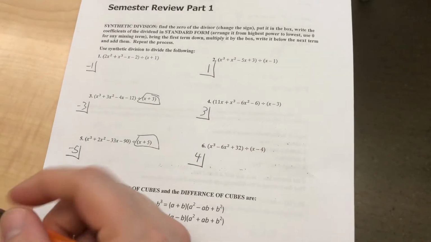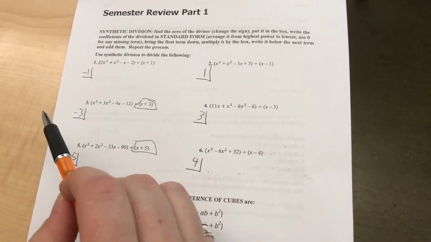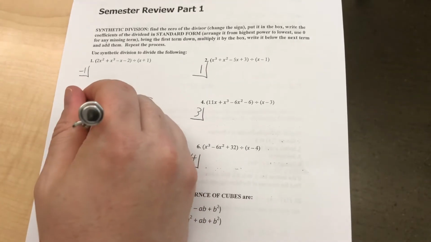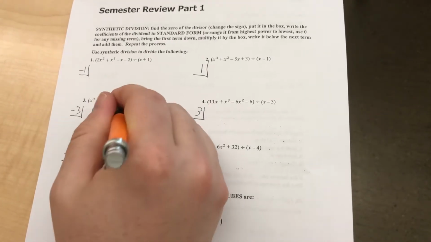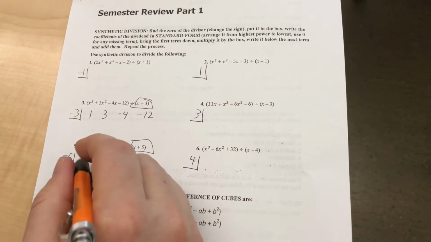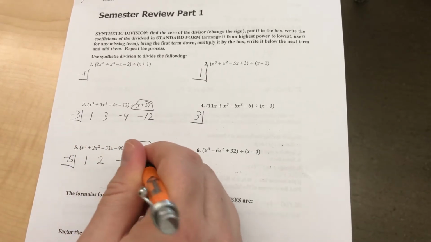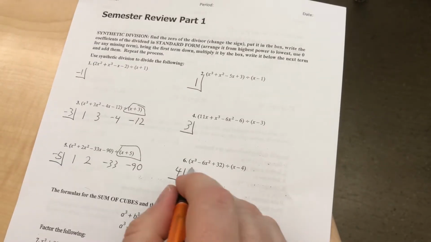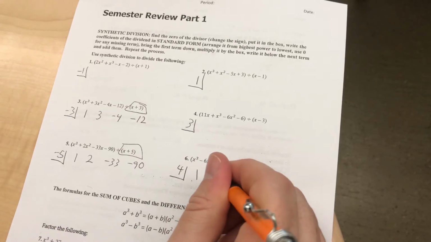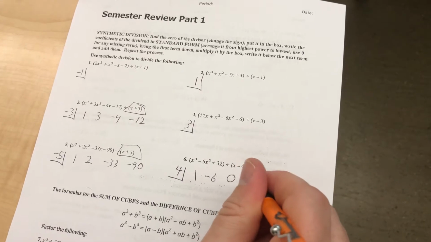After that, in order with descending exponents, you're going to list the coefficients. So in this one, it's already in order. It's 1x to the third, 3x squared, a -4x, and a -12. On this one, again, it's in order: 1x to the third, 2x squared, a -33x, and a -90. On ones like this, you have to be careful because it's missing one. So that's a 1x cubed, a -6x squared, a 0x. You have to have that placeholder, and then a +32.